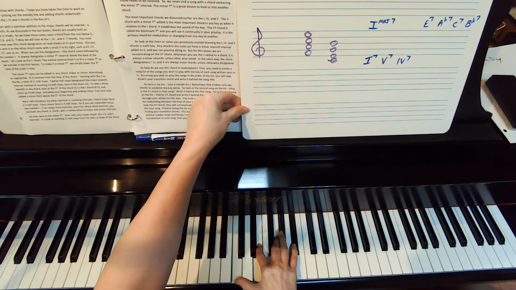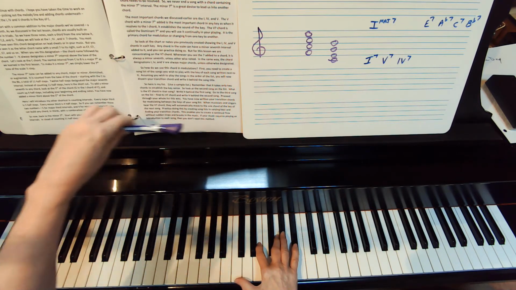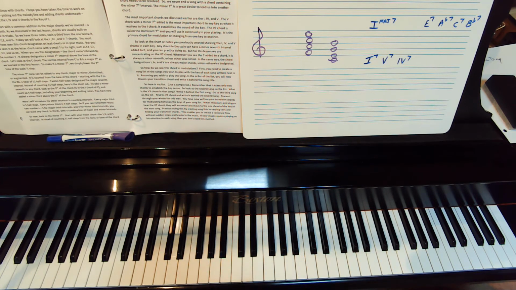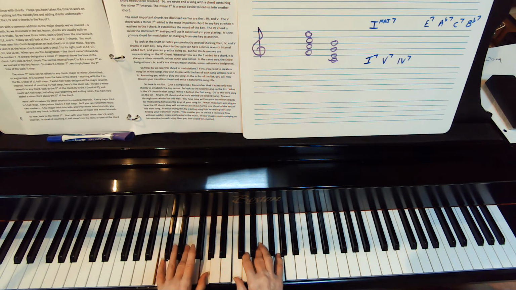Okay, now because this chord creates tension, it has to be resolved. It has to go somewhere. And the 5 chord is called the dominant, and the 5/7 is the dominant 7th chord. And it's kind of like a key chord. When you get to C, it's just kind of resting.